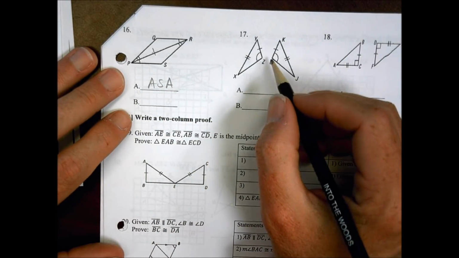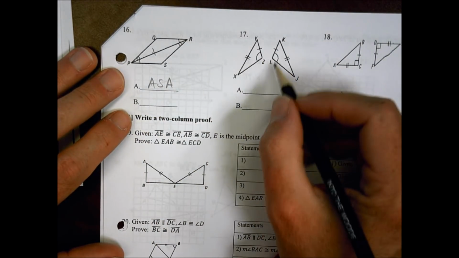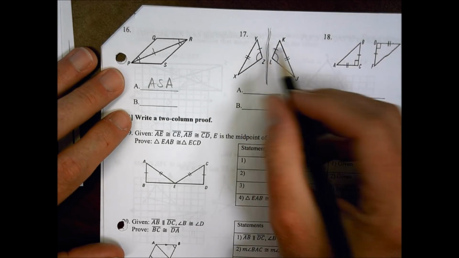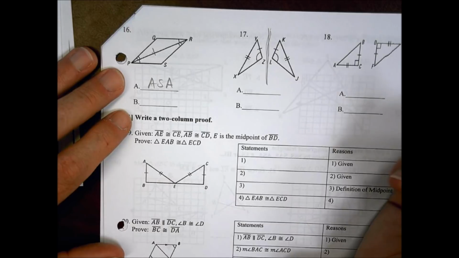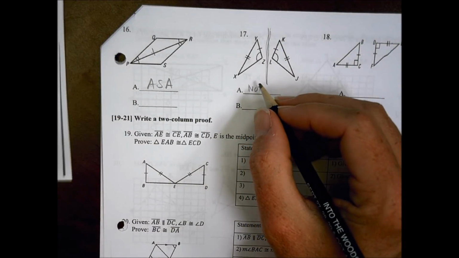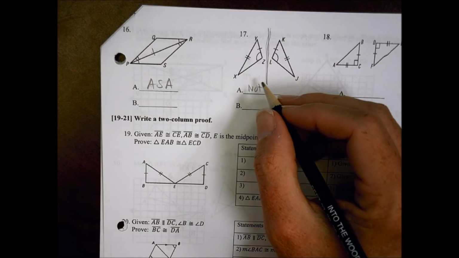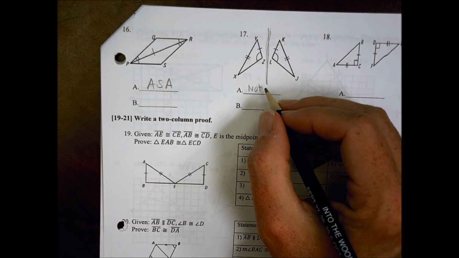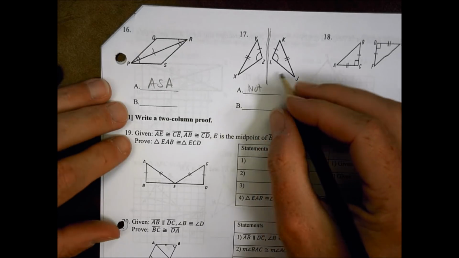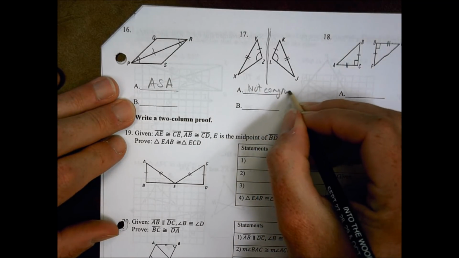Over here, yes, these look a lot alike, but this is actually a reflection. And when it's a reflection, then the parts aren't matching. It's a mirror image. So this is going to be a not congruent thing. It's not going to be the same because it's a reflection. So it's not going to work there. All right? It's a little different there just because of what it is. So we're going to say not congruent because it's a reflection.